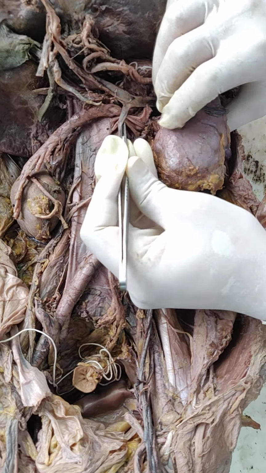This is the left kidney. Inside the hilum, the structures from anterior to posterior are the renal vein, then the renal artery. Here you can see this is the artery which is coming from the abdominal aorta. This is the abdominal aorta, and this is the renal artery. And the most posterior structure is the pelvis, and it is continuous as the ureter. On the left side, this is the gonadal vein, and this is the left suprarenal gland.